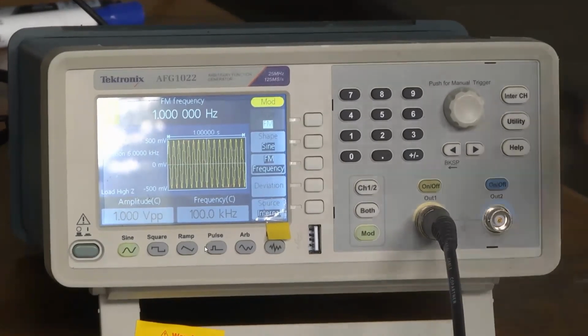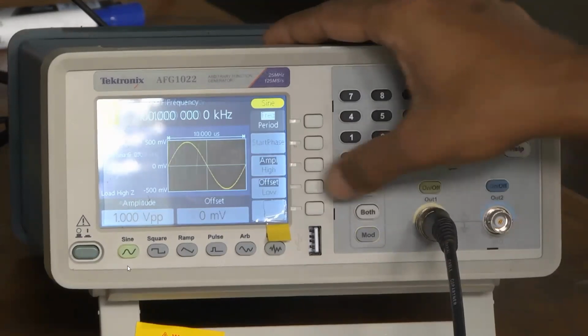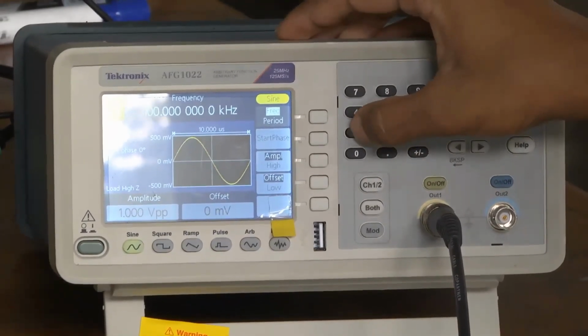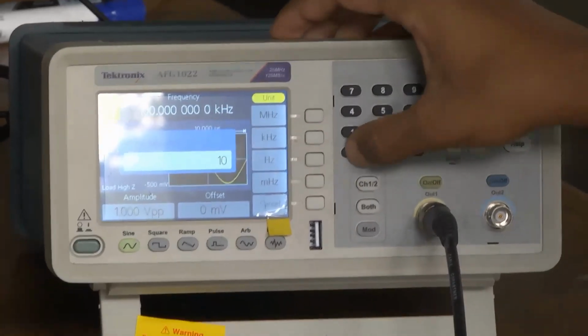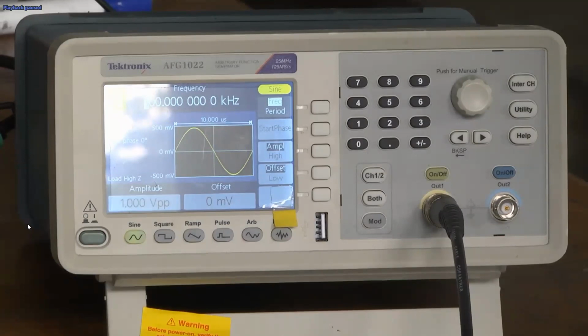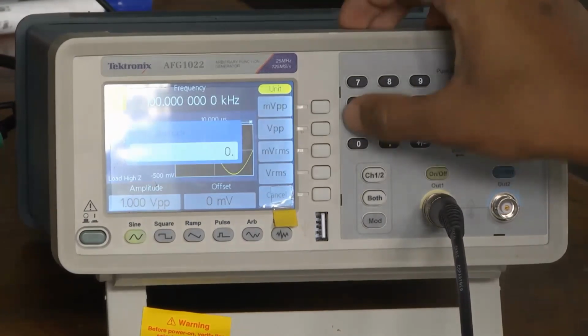Here we can choose whether we want a square wave, a pulse wave, or a sine wave. We want a sine wave, so we select sine wave. And here we can set the carrier frequency as 100 kilohertz. So we give the carrier frequency as 100 kilohertz.